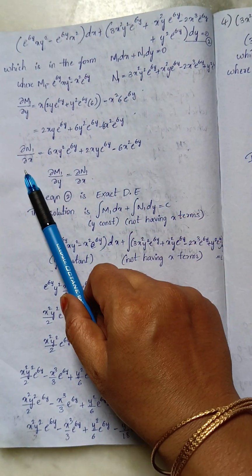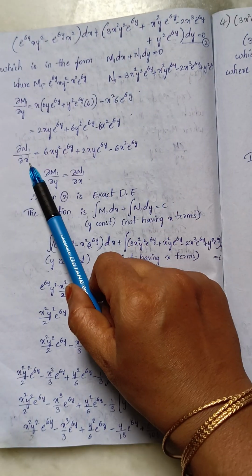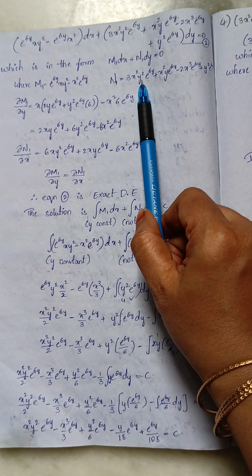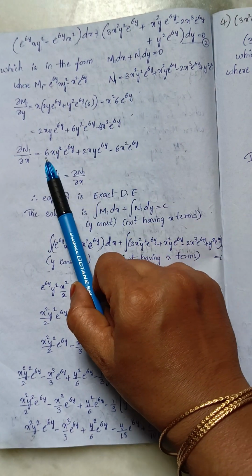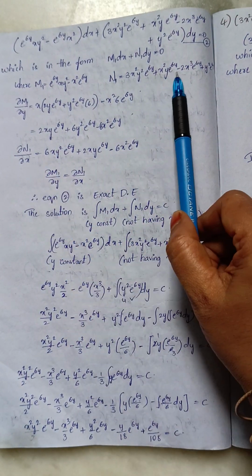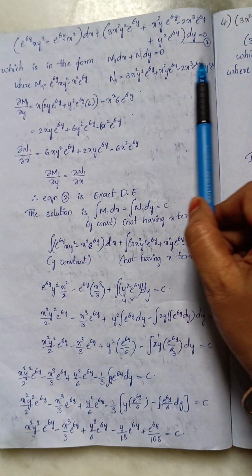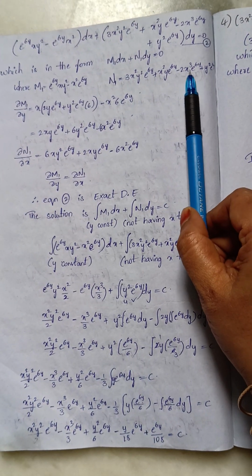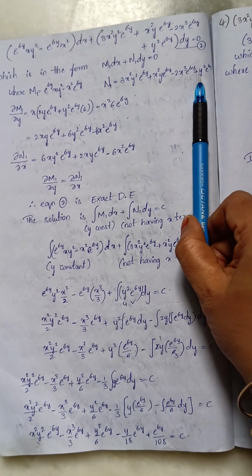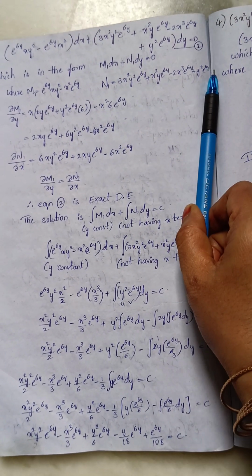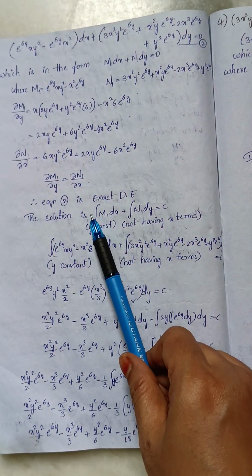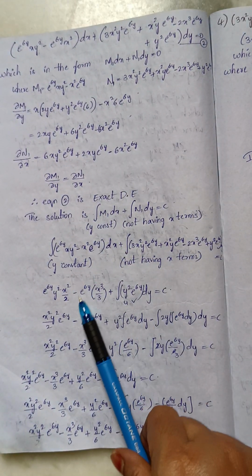Now ∂N1/∂x is, with respect to x means y constant here, and x square derivative is 2x, 2 into 3 is 6 here, and with respect to x means y constant here 2x, and here also y constant, this is 3x square, and here total y terms so simply 0. Both are same, so again we can use the formula for this.